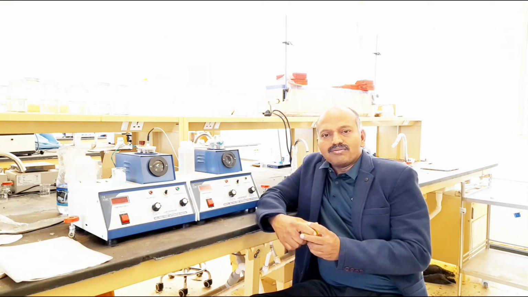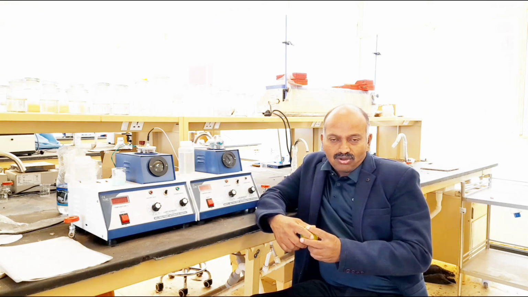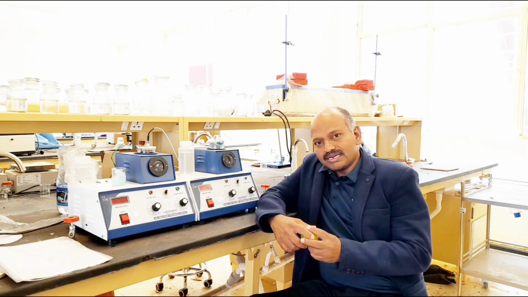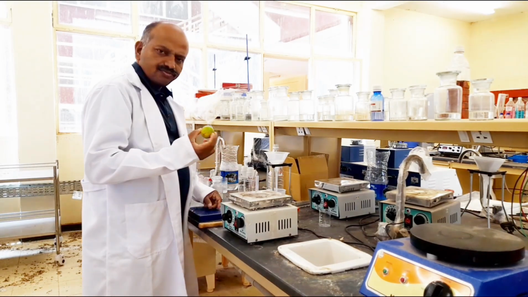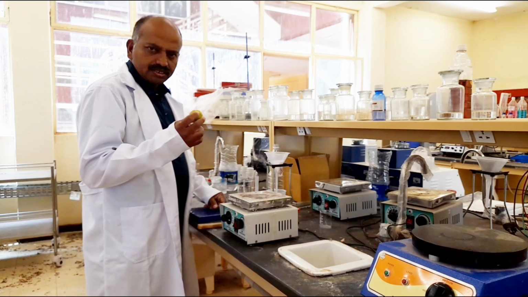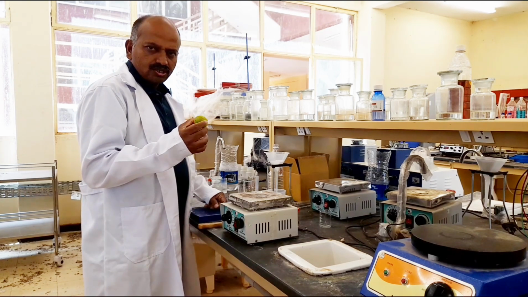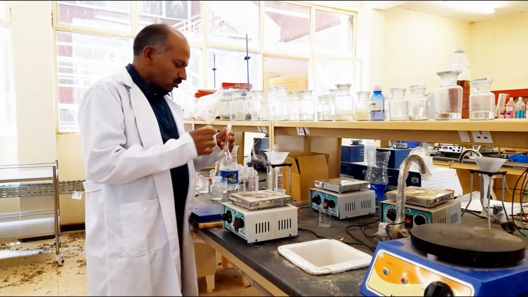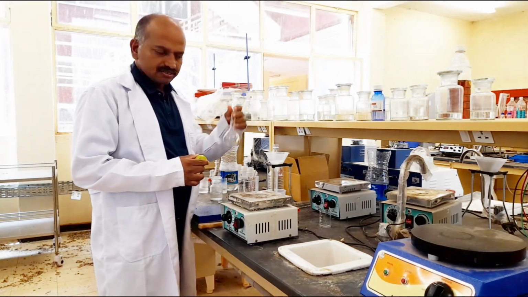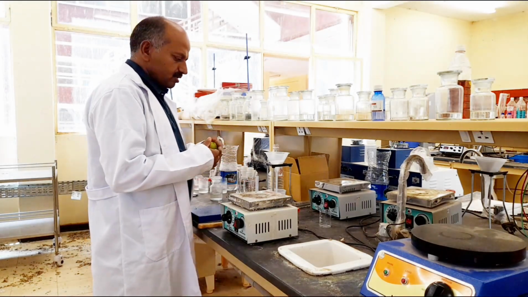This is how we have to perform the experiment. This is the demonstration. Now let us do the experiment visually, practically. This is the workbench for performing the experimentation. We have to cut the lime into 2 pieces and squeeze the juice into the volumetric flask. This is the volumetric flask. This is another volumetric flask. Now we have to make this juice.